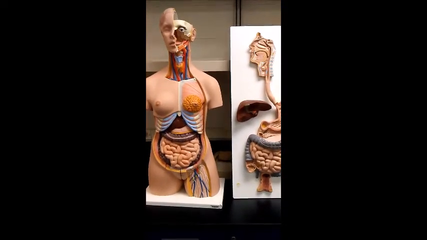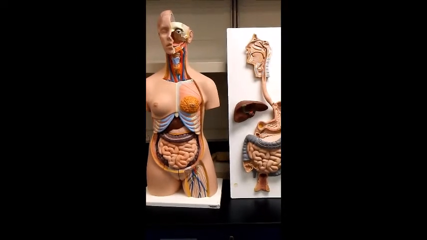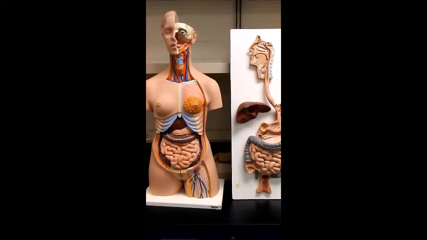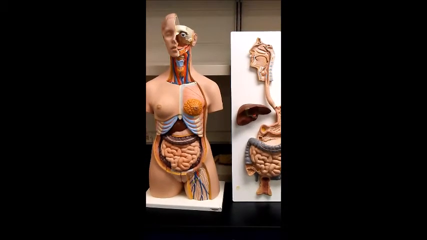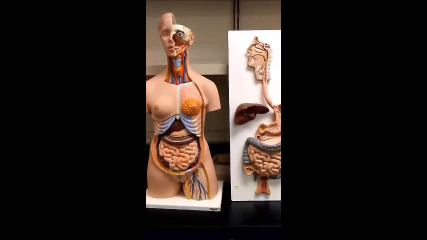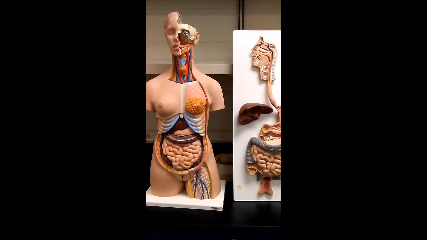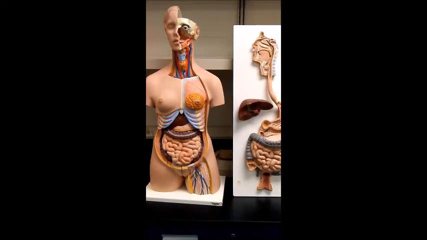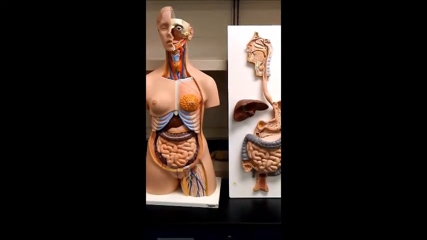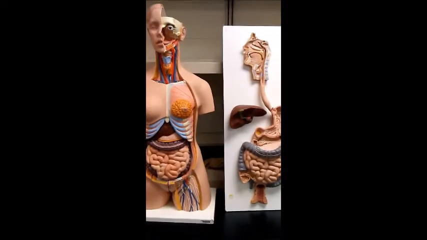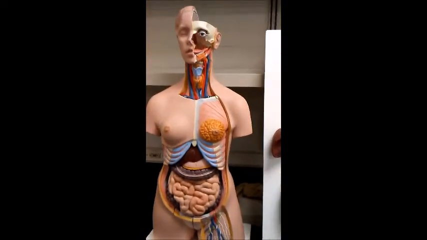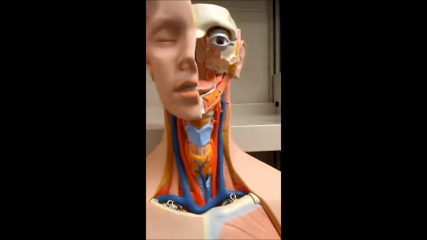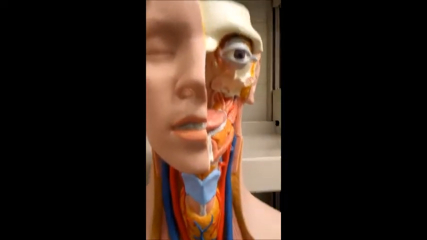Also keep in mind that the digestive system is divided into two divisions: the GI tract, which starts in the mouth and ends in the anus, and the accessory organs, which involve the glands and organs like the liver and the pancreas. So we're going to start with the GI tract, and we'll start in the mouth, and we will look at the mouth in the torso.